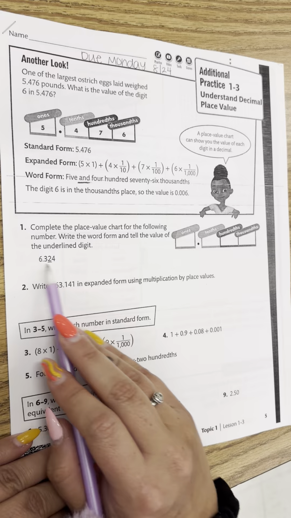So the 5, we multiply it by 1 because it's in the ones place. The 4, we multiply it by 1/10 because it's in the tenths. The 7 is multiplied by hundredths because it's in the hundredths place. And lastly, the 6 is multiplied by thousandths because it's in the thousandths place. Word form, we just write it out. 5 and, remember that and represents the decimal point.